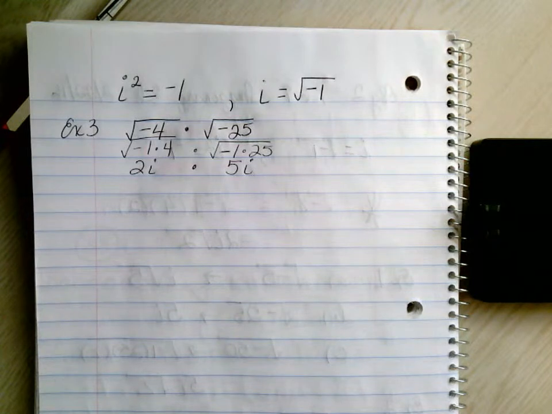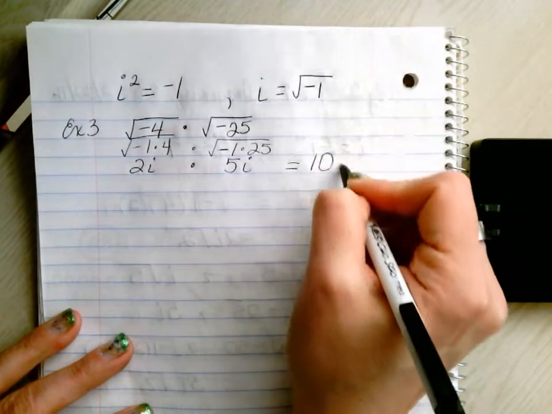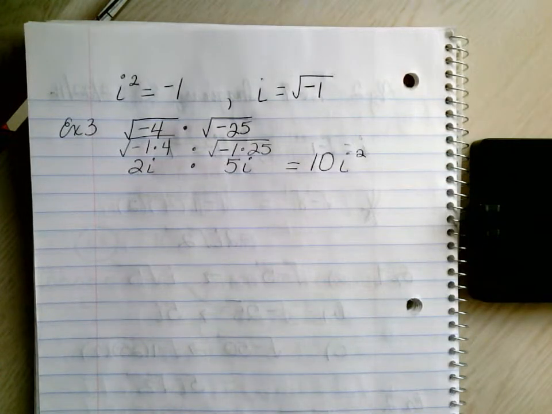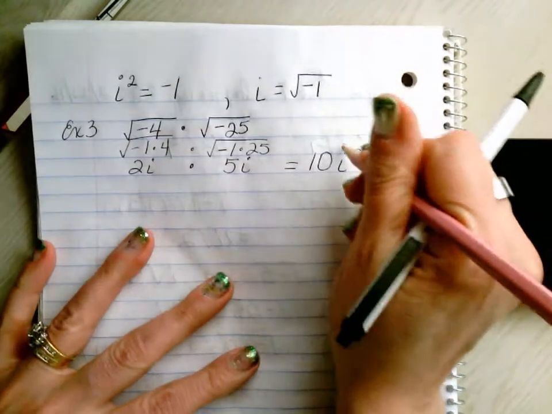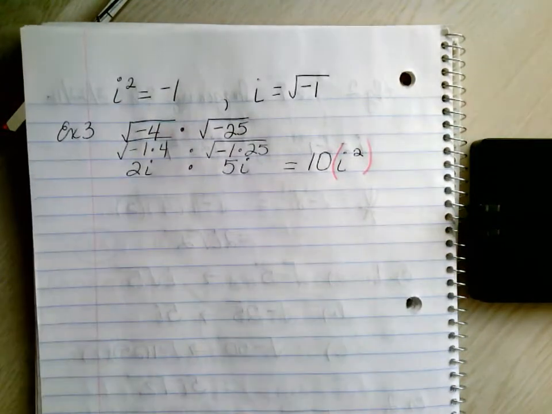The end result follows the same rules of normal multiplication, I times I, and 5 times 2, which is 10I squared. But wait, there's more. I squared is equivalent to negative 1.